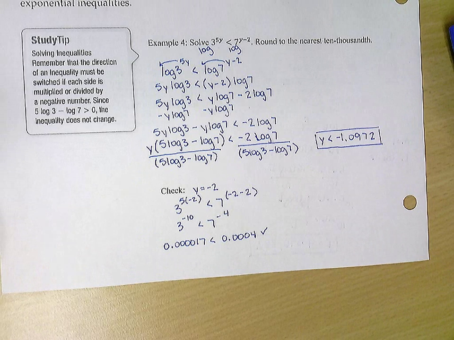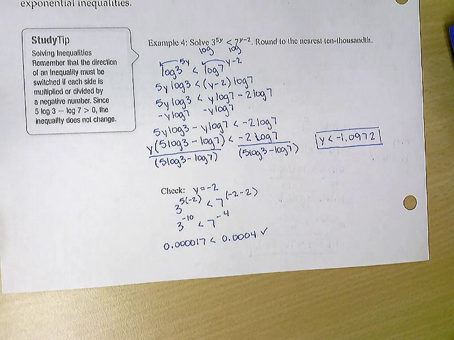Now, for some of these, I do have that study tip off to the left there. When you divide by a negative number in an inequality, your sign has to flip. So if you divide by a negative number, your sign has to flip.